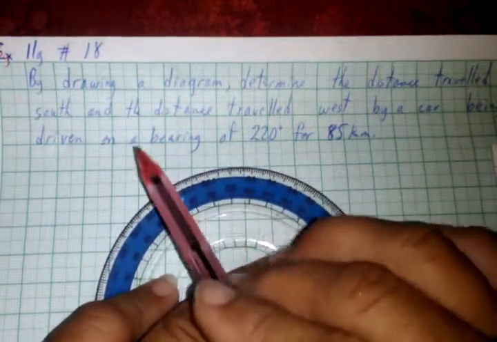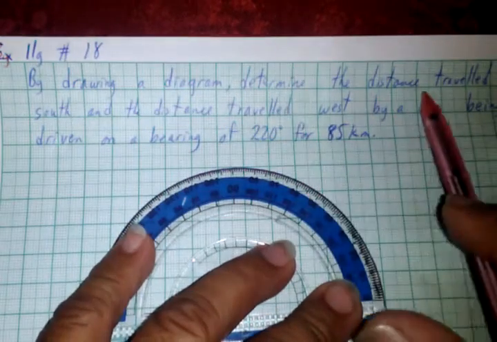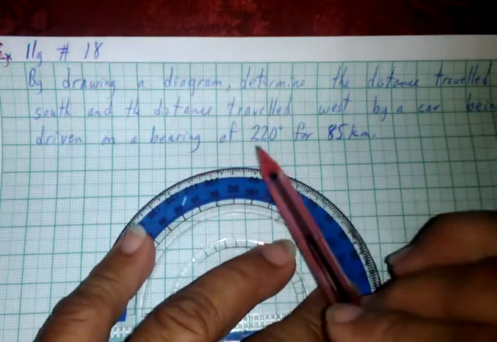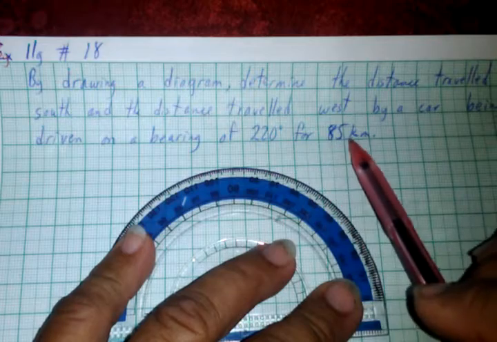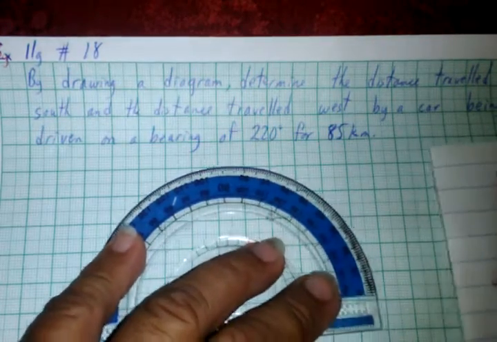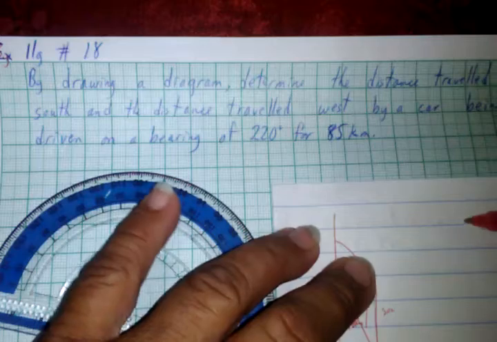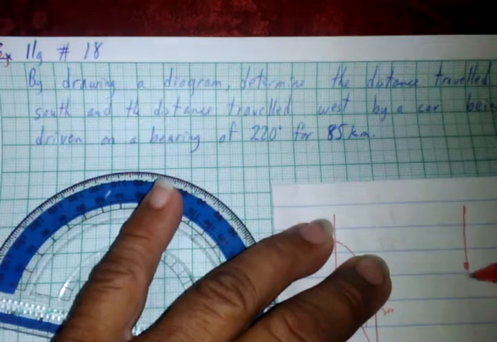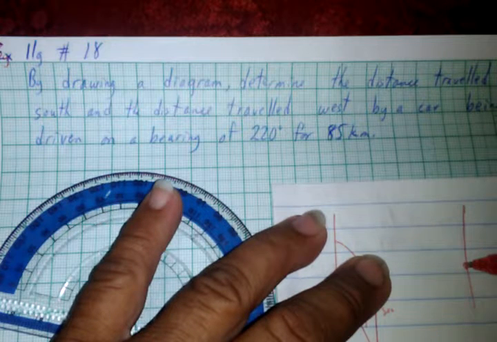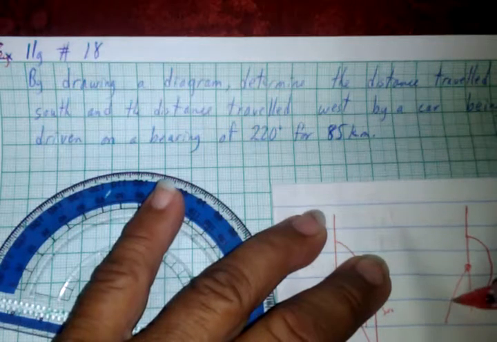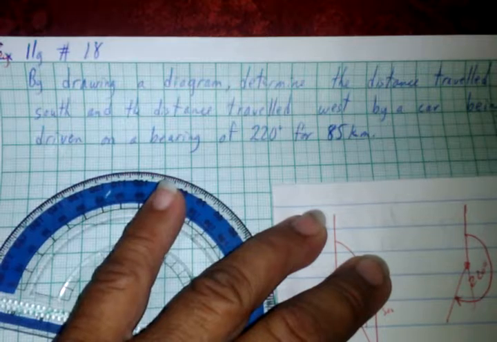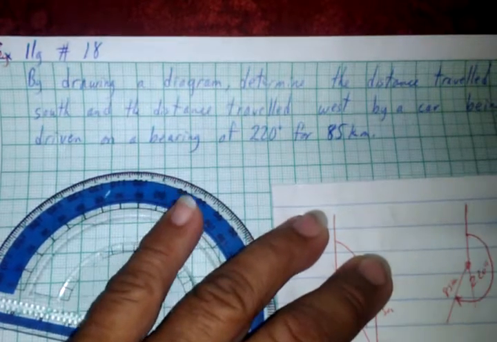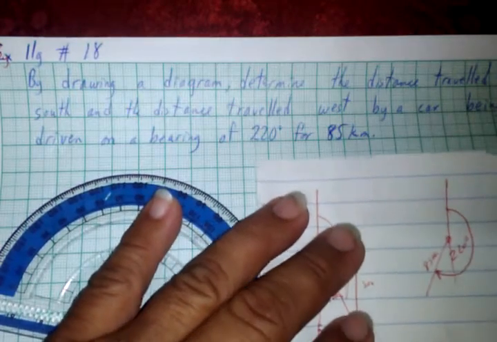Okay, this problem. By drawing again, we're going to determine the distance traveled south and distance traveled west by a car on a bearing of 220 degrees for 85 kilometers. Well, let's go. Always draw a rough sketch so you have an idea. This is our reference point, and so 220 would be approximately in this direction, 220 degrees, and this would be 85 kilometers. Okay, so how do we do this now?